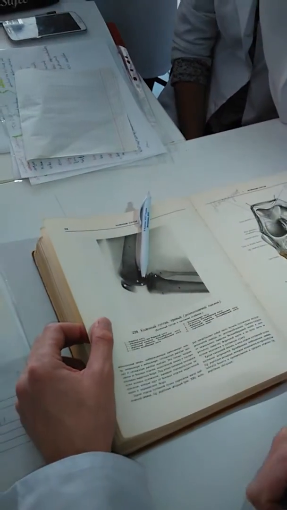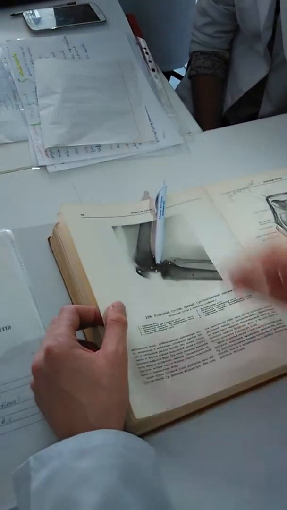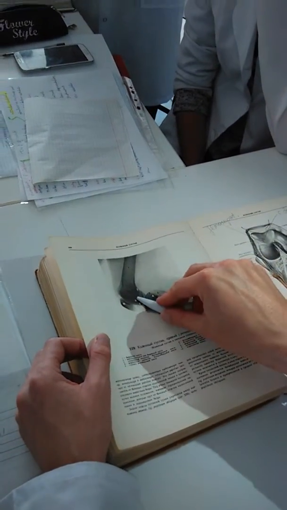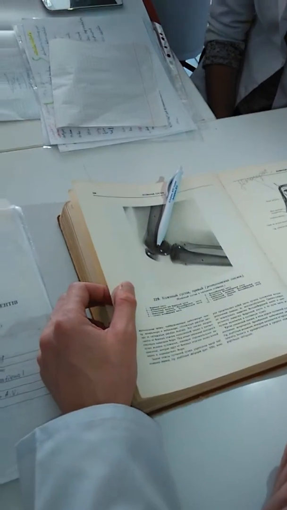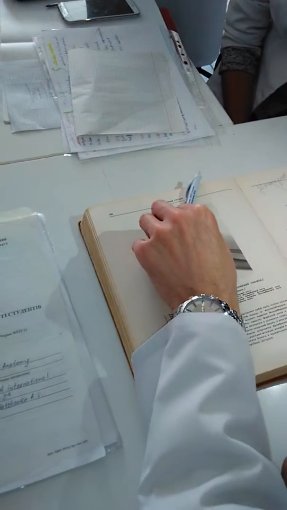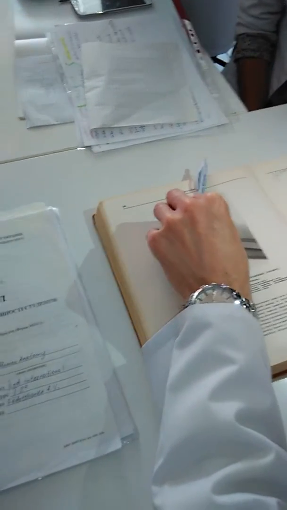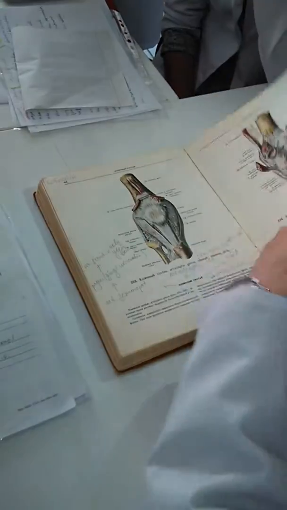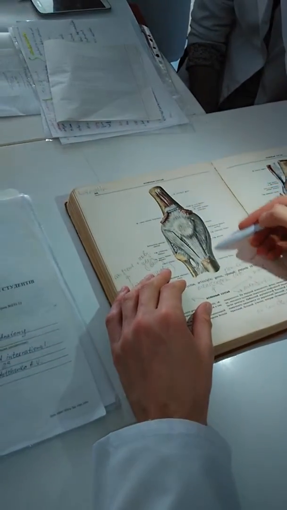Movements. Flexio around axis frontalis and extensio. And at the climax of flexio, tibia can make rotation. Why? Due to relaxing of collateral ligaments.